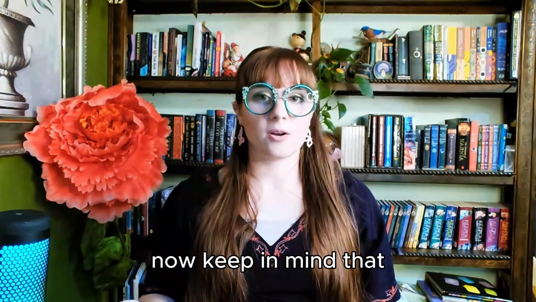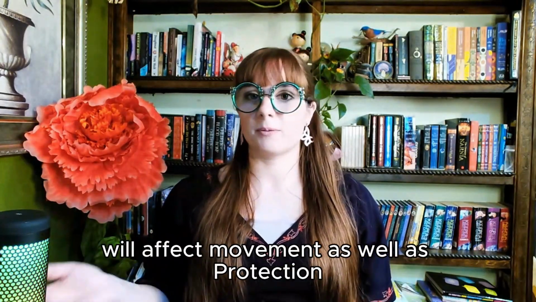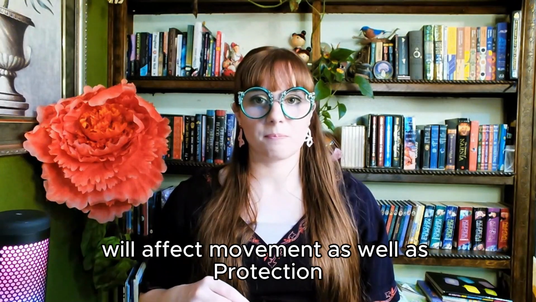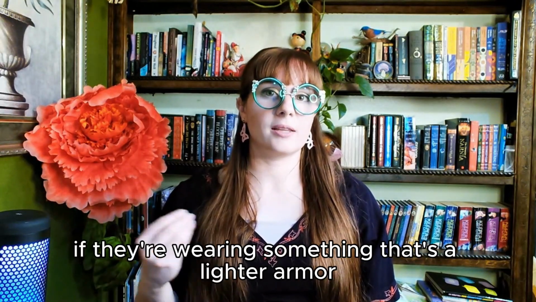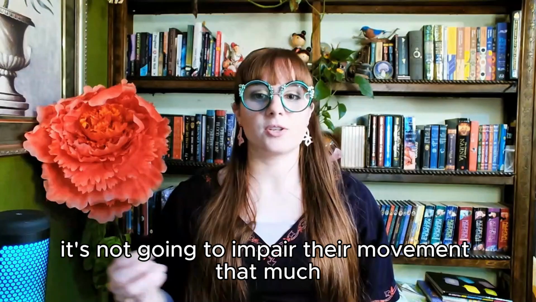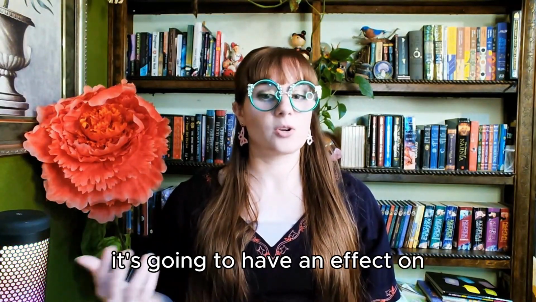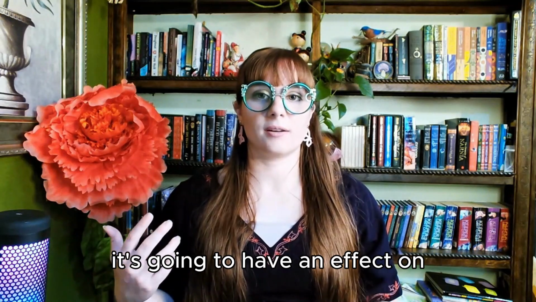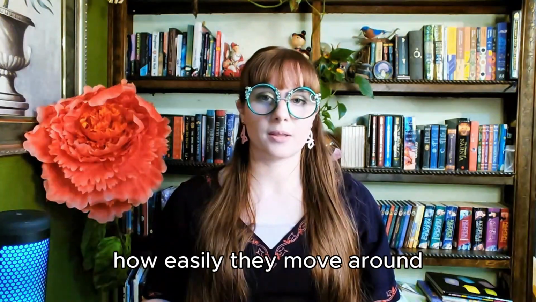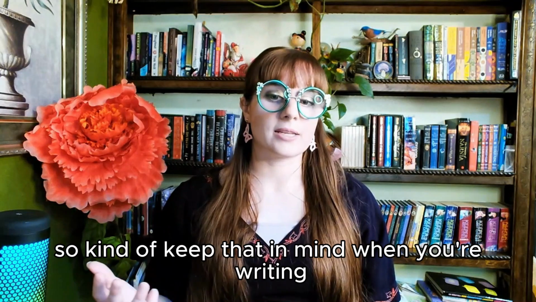Now, keep in mind that whatever your character's wearing will affect movement as well as protection. If they're wearing a lighter armor that's more like leather, it's not going to impair their movement that much. But if they're wearing heavier armor, it's going to have an effect on how easily they move around. So keep that in mind when you're writing these scenes.